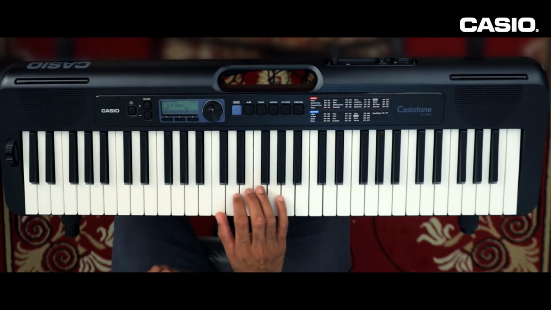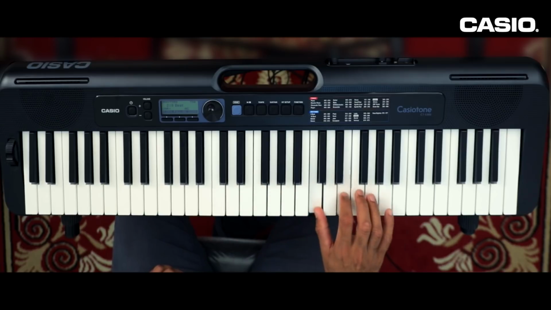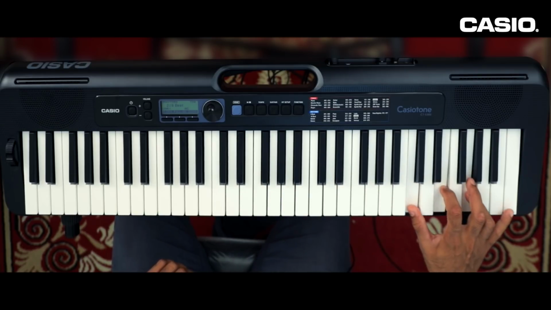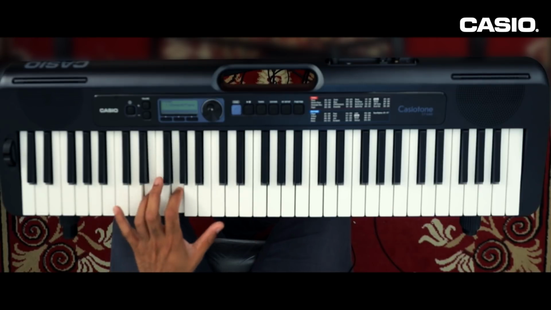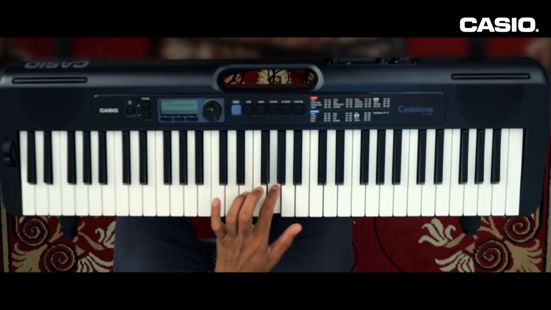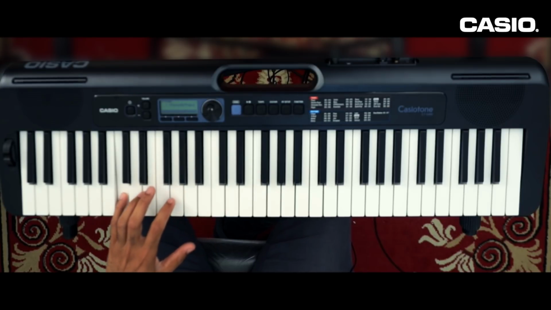So this is how we play the arpeggios. You can play with the left hand too. Alright, so that is about arpeggios.